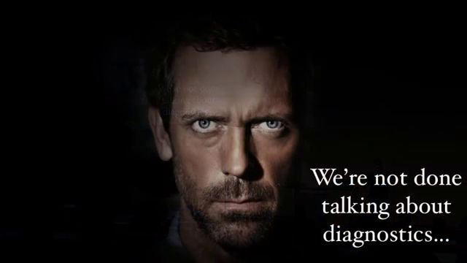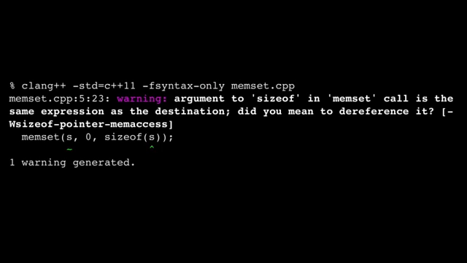All right, so we're not done talking about diagnostics, don't worry. So when you write this bad C code, Clang is going to help you out here. Clang is going to give you a diagnostic that is not an error message, it's going to give you warnings. We love warnings in Clang. This is the bread and butter of Clang diagnostics, are warnings. Warnings about incorrect code.